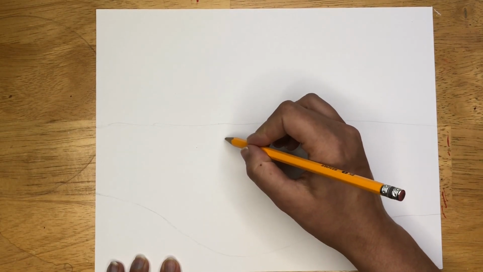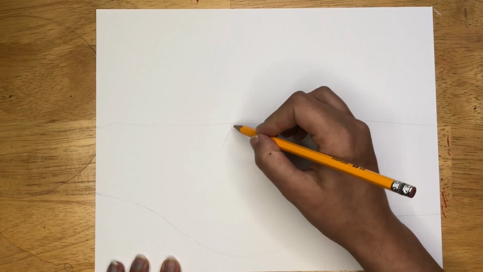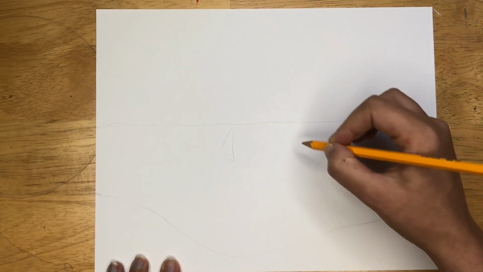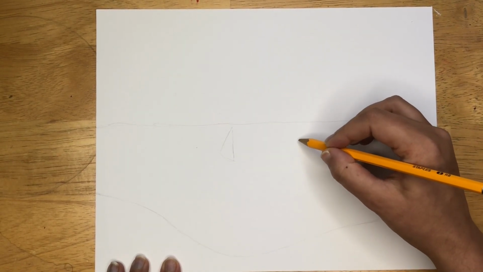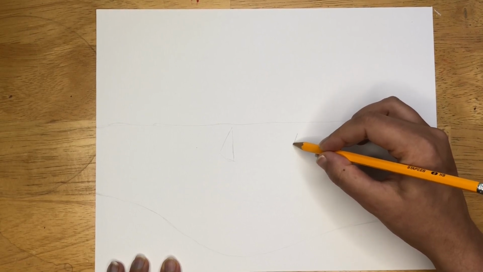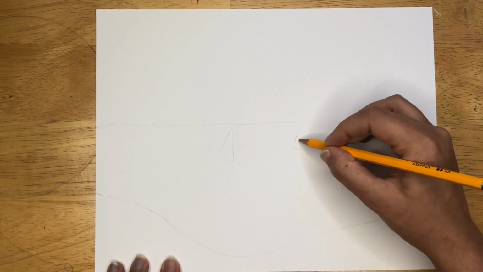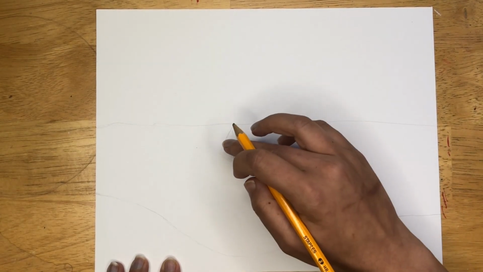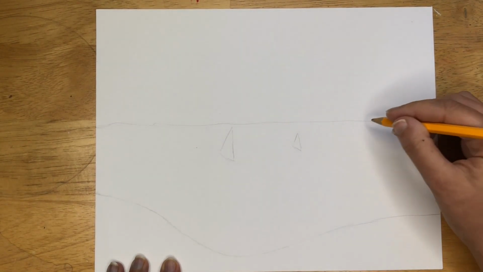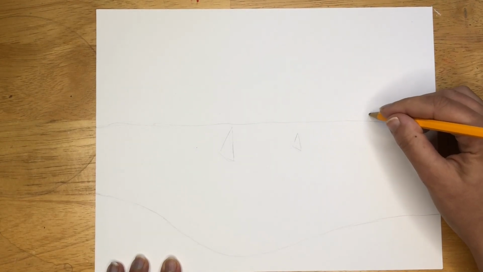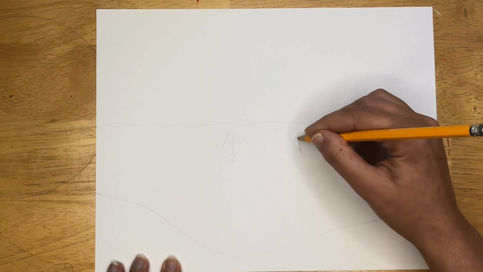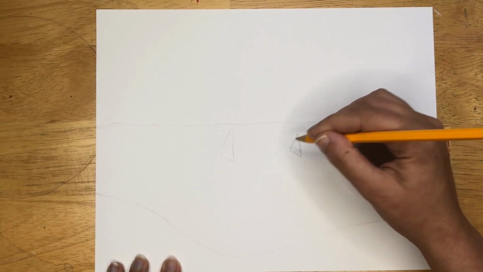And on the lake, there are some sailboats. So I'm going to put some triangles right here as my sailboats. There weren't many in my imagination because of everything that's going on right now. And remember, when something is smaller, it means it's farther away. When it's larger, it means it's closer. So I'm going to do one more right on the horizon. And it's going to be small. This one will be a little bit bigger.